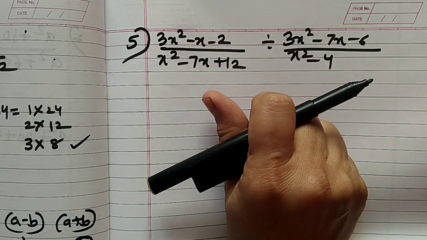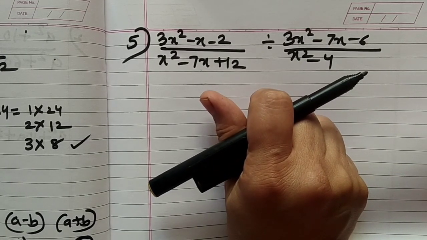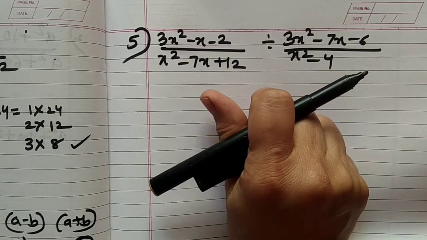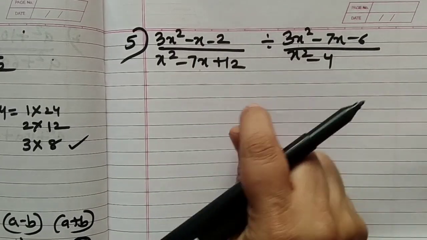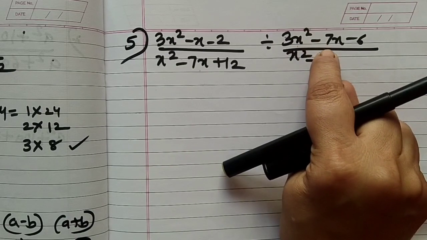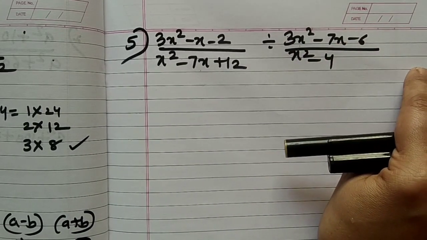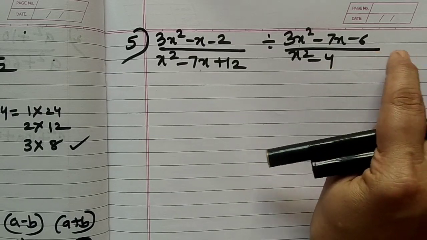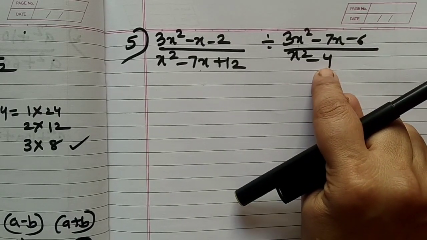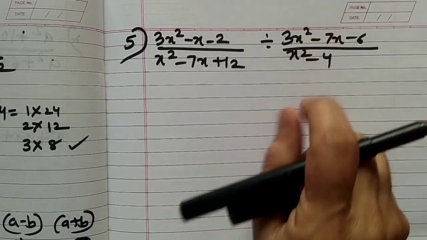Suppose I say 3, the multiplicative inverse of 3 will be 1 upon 3. If I say 1 upon 4, the multiplicative inverse of 1 upon 4 will be only 4. Same way, the multiplicative inverse of 3x square minus 7x minus 6 will be 1 upon 3x square minus 7x minus 6. And the multiplicative inverse of 1 upon x square minus 4 will be only x square minus 4. So we are writing the multiplicative inverse of both of these.